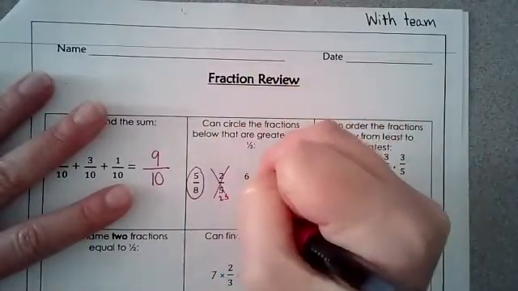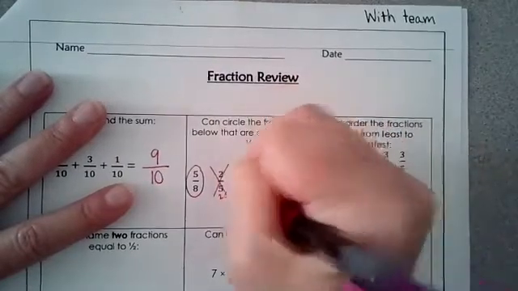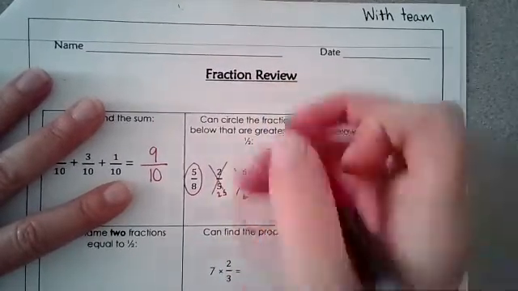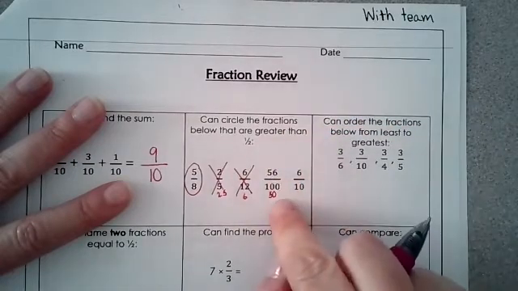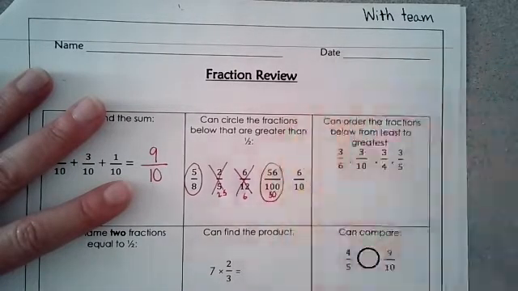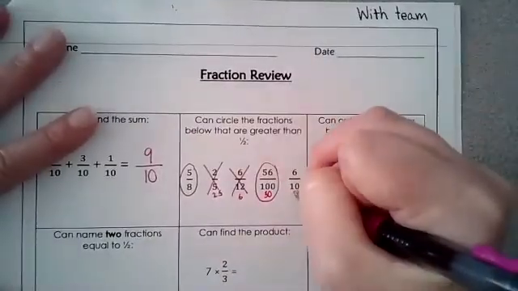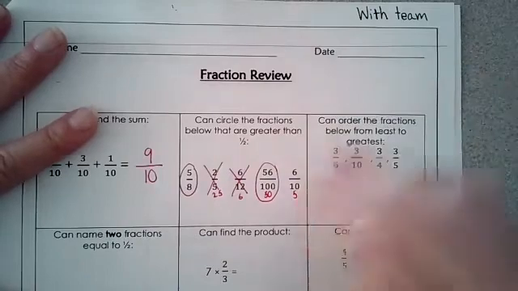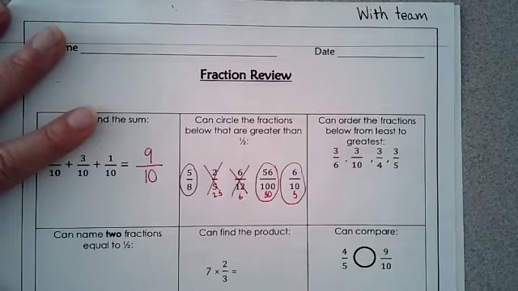Half of 12 is 6. Is 6 greater than 6? No, it is not. Half of 100 is 50. Is 56 greater than 50? Yes, then it is greater than half. Half of 10 is 5. Is 6 greater than 5? Yes. So these three fractions are all greater than a half.